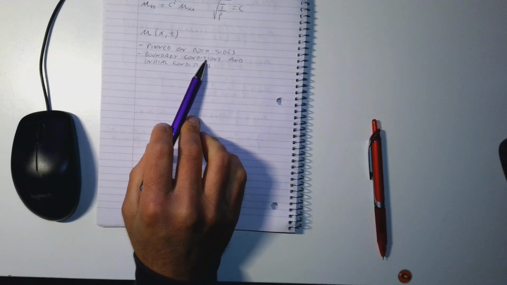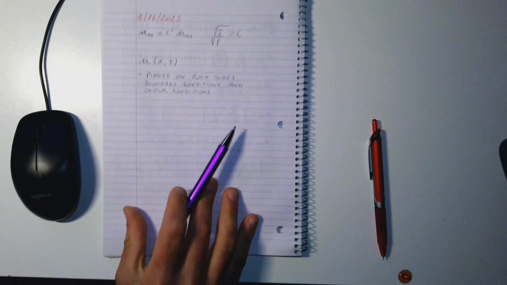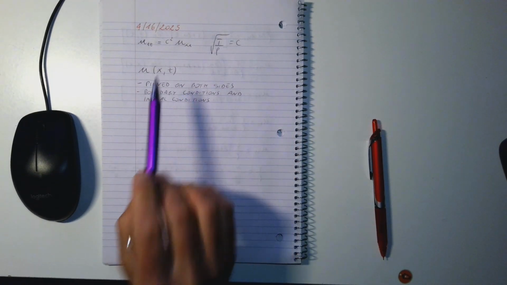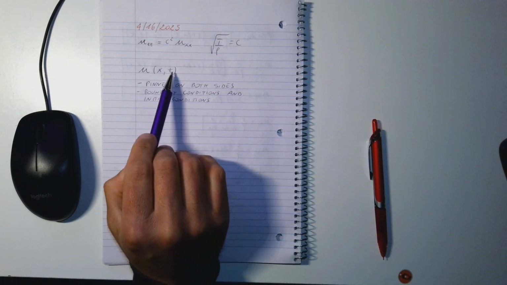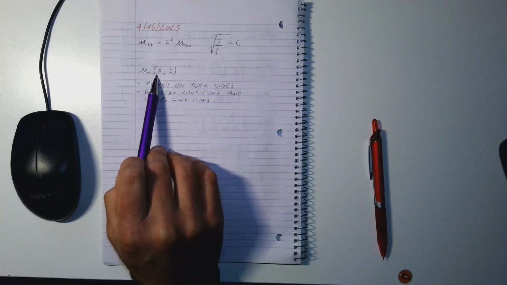The boundary conditions will be related to the portion of the solution in space.